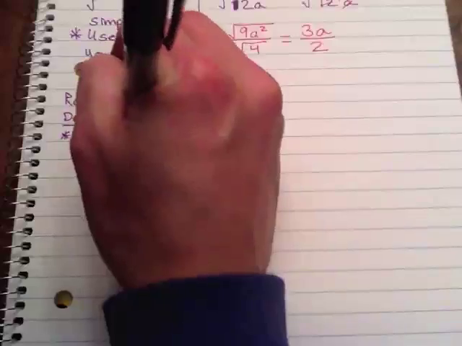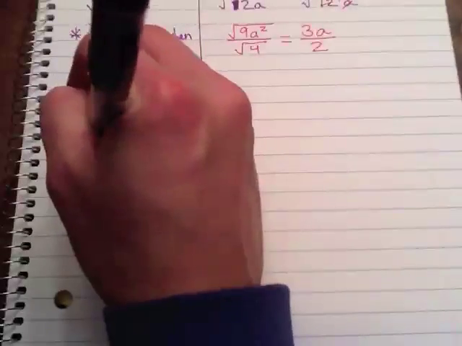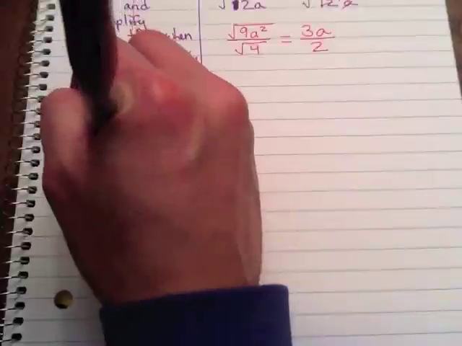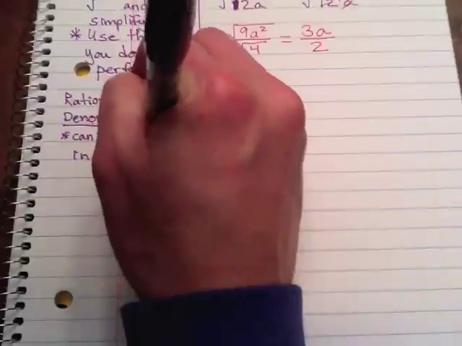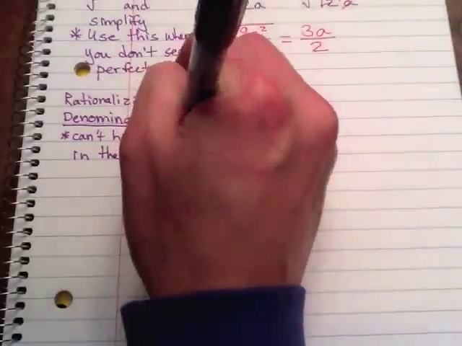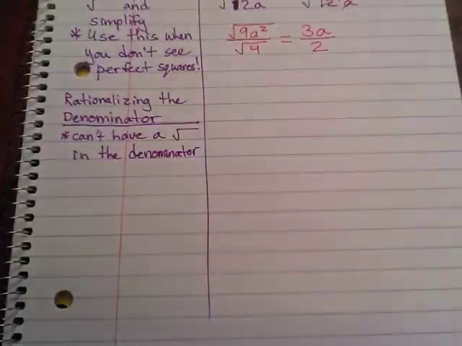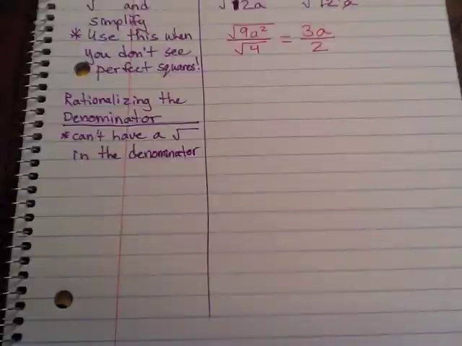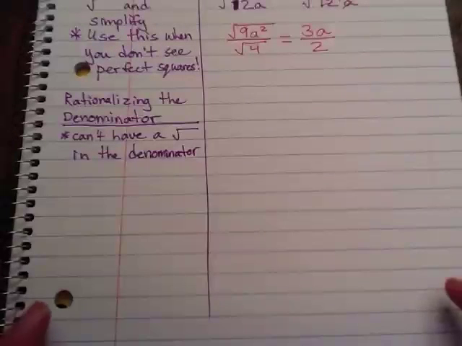So we can't have a square root in our denominator. And I'm going to walk you through the example before I write down the rest of the notes on the left here.